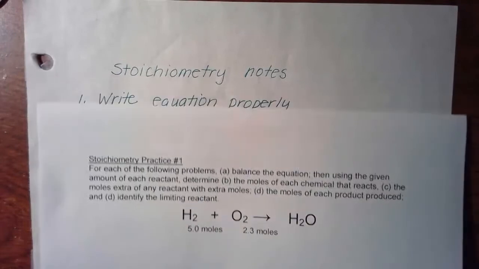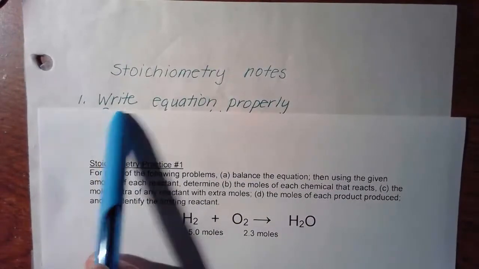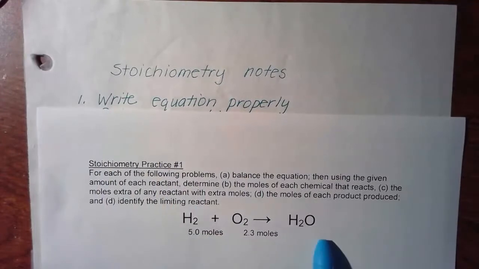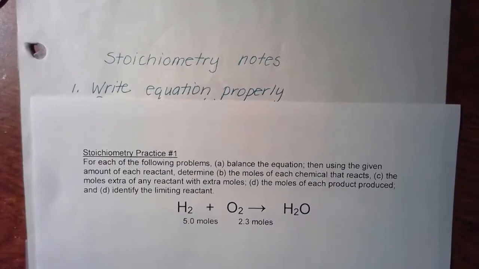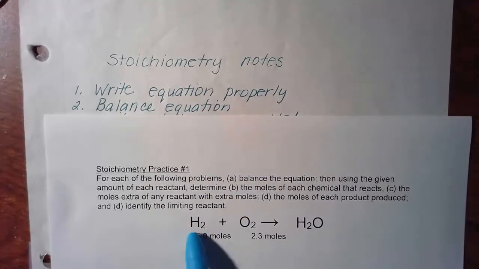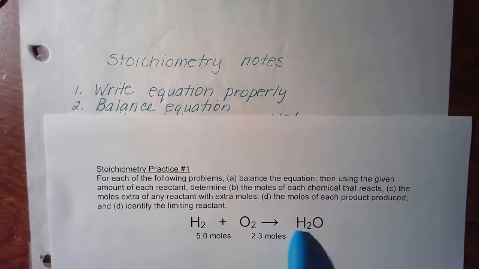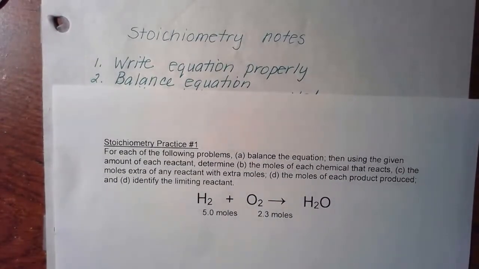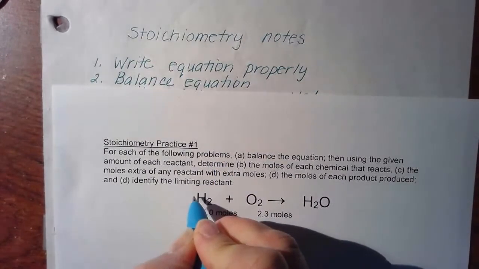So the first thing in the stoichiometry notes I want you to do is make sure that we can write down our equation properly. Okay, so I've already started that off by writing the formula from the longhand. I'll show you what the longhand is again. The next thing you must do in order to be able to solve it is to balance the equation. And the reason why this is so important, so our next step is to balance the equation. So I'll balance it here on this paper.